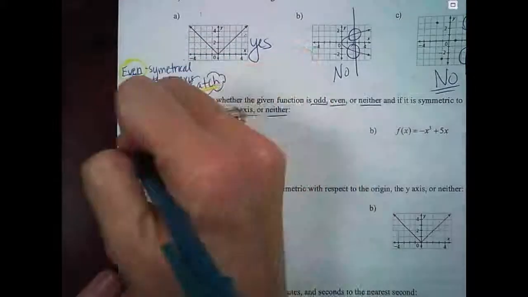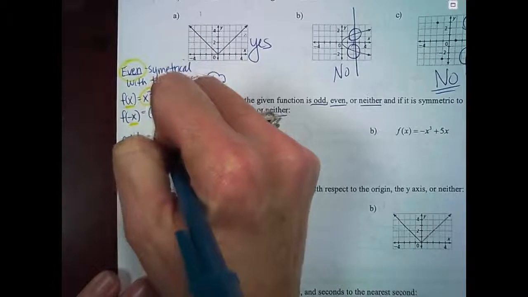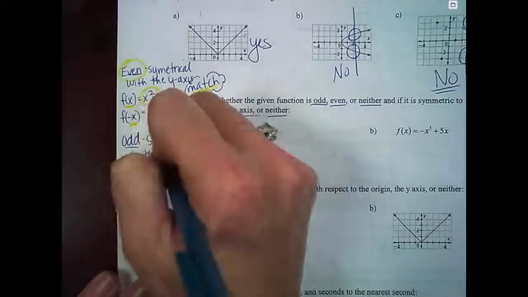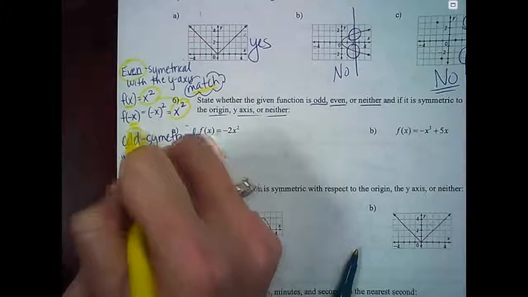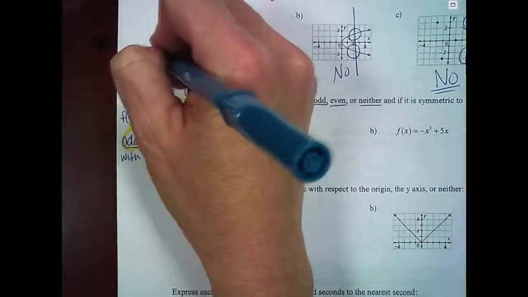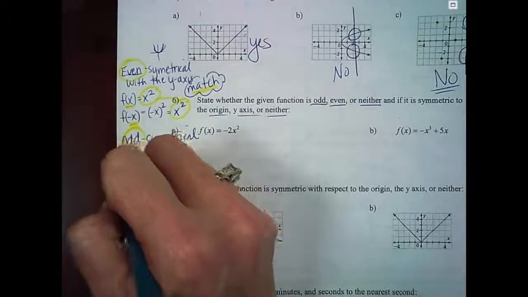Then we studied odd. And odd is symmetrical with the y-axis. I'm sorry, that's the wrong thing. Odd is symmetrical with the x-axis. So x squared, if you think about the graph, x squared looks like this, and yes, it is symmetrical with the y-axis, right? Now I'm going to talk about x cubed.